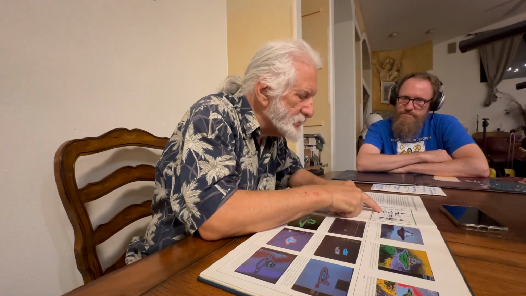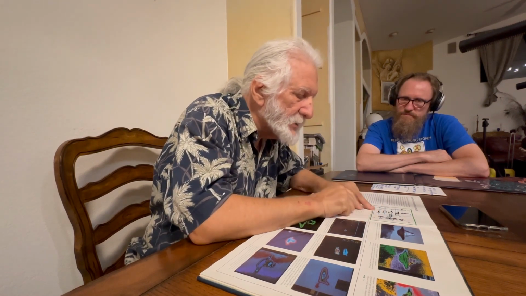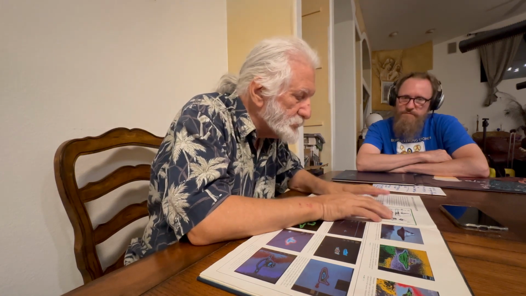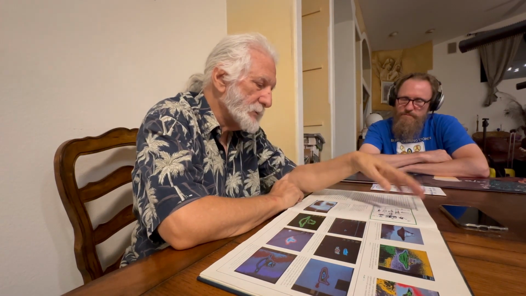This is using a laser scanner. This is using a flatbed scanner. And how do we store it? So this is just the different ways that we would get the image into the computer. And at the beginning, I wasn't even using a computer. I was using a microdensitometer and a microscope.